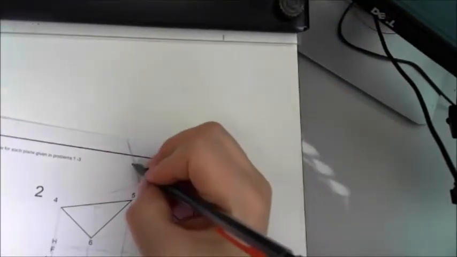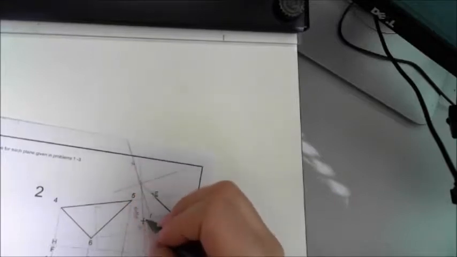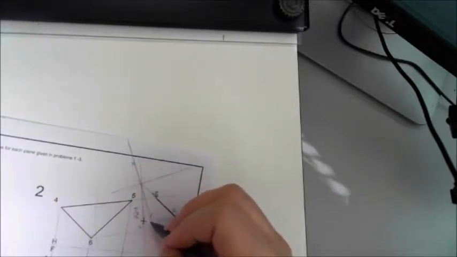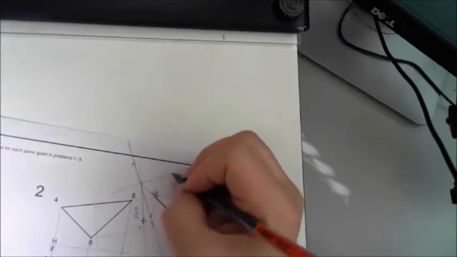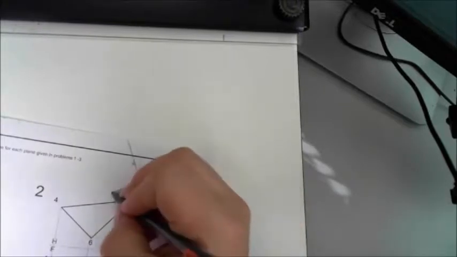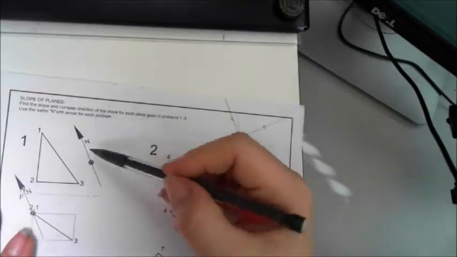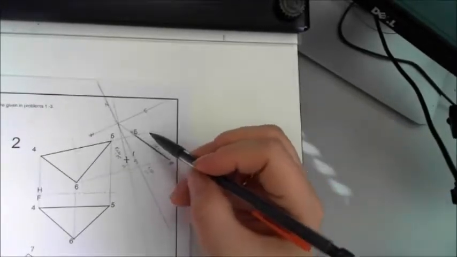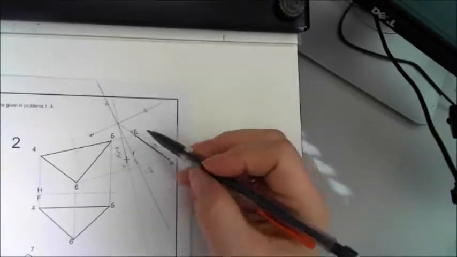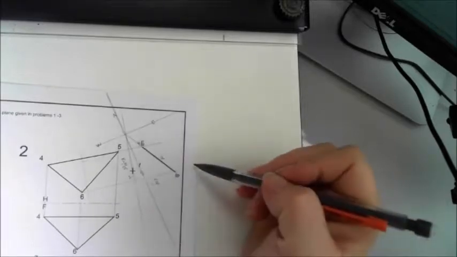So I've created north, south, east, and west, following the north given. I know the north is going up this way. So I have to look, okay, so 5 to 6 coming down is coming down, so it's going south to the right, east.